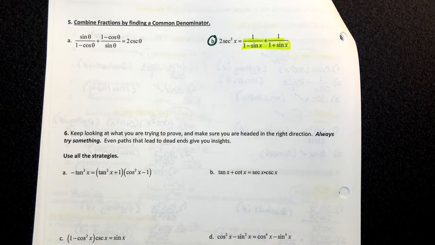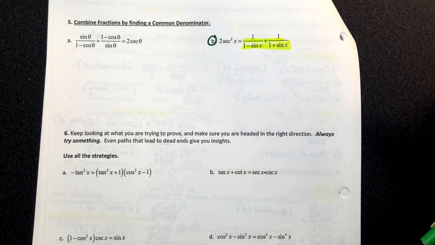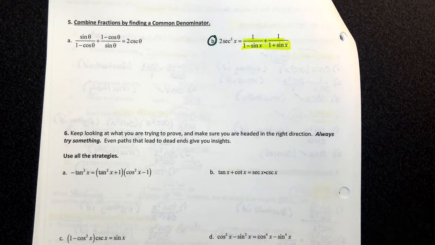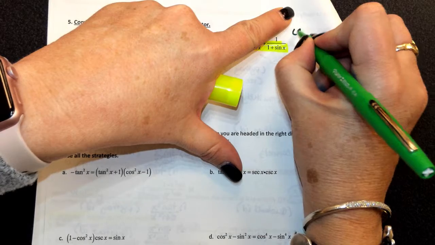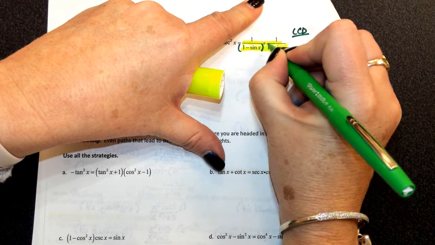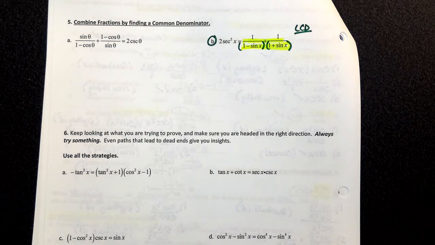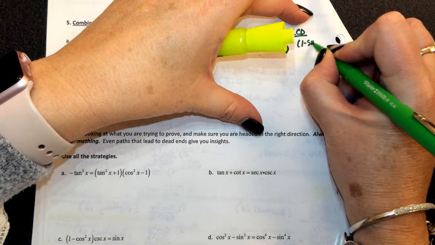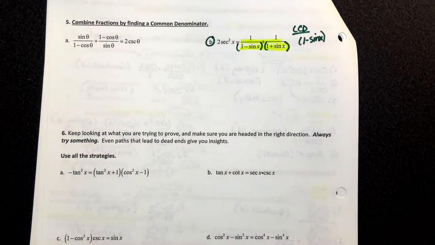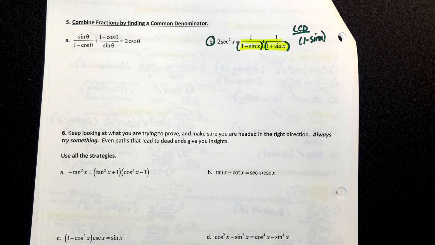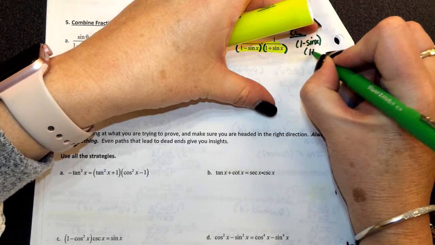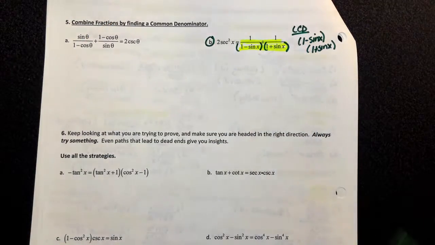Now, refresh my memory. How do you add fractions together? What do you have to have? Common denominator, exactly. So looking at these two fractions, remember, every factor has to make an appearance in the LCD. So one of your denominators has a factor of 1 minus sine x. So 1 minus sine x has to be in your LCD. The other fraction has a denominator of 1 plus sine x. So 1 plus sine x also has to be in the common denominator.